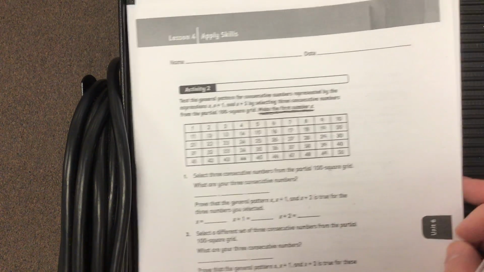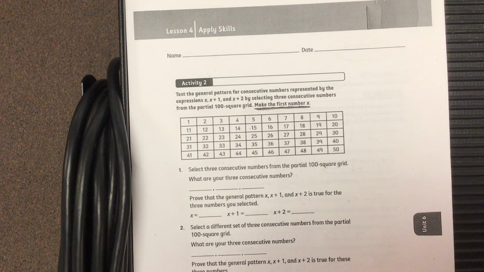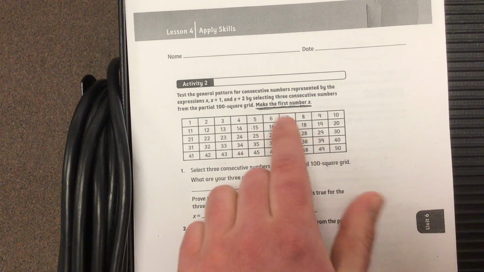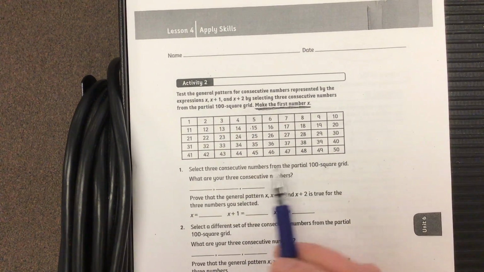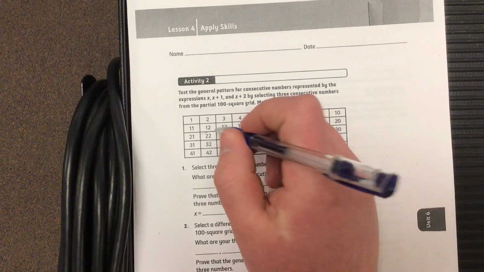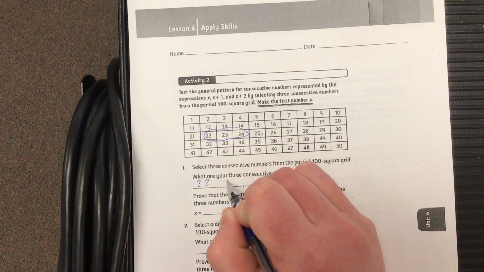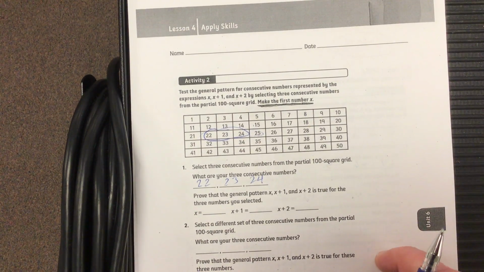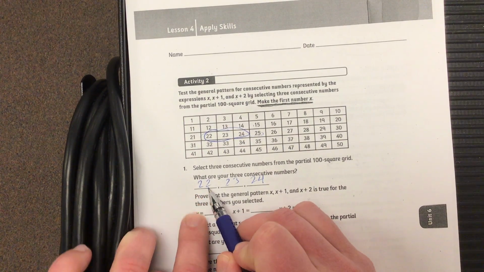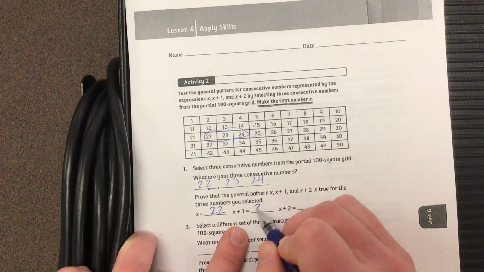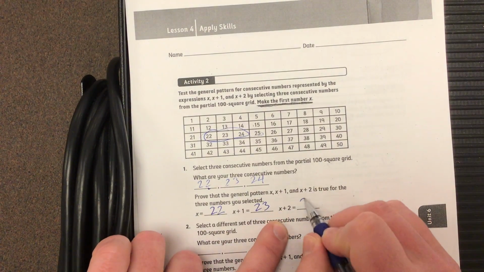All right. On the back page, activity 2, it says test the general pattern for consecutive numbers represented by the same expression. So x, x plus 1, and x plus 2 for 3 consecutive numbers, and we're going to make the first number x again. Let's get something in the middle here. How about 22, 23, and 24? So x equals 22. What's 22 plus 1? 23. What's 22 plus 2? 24.